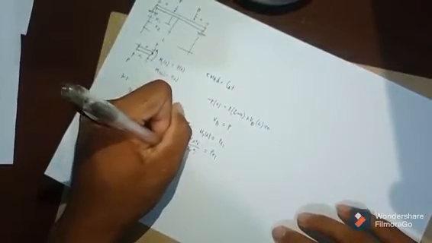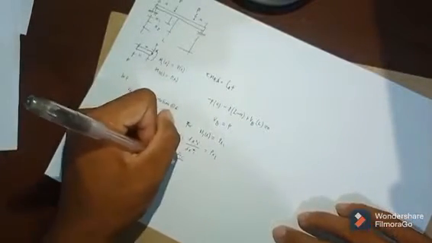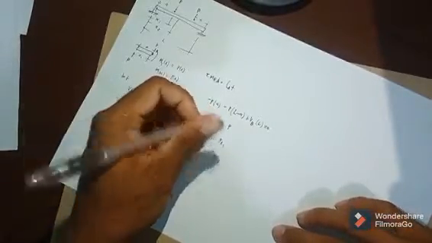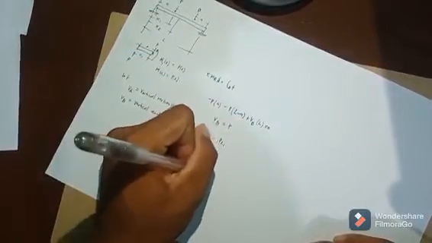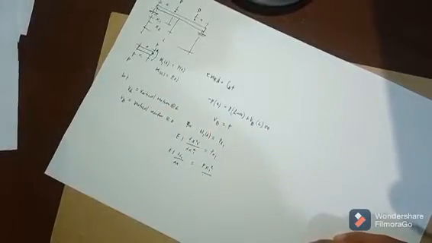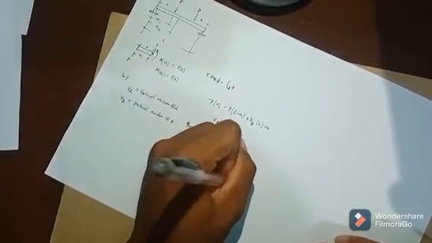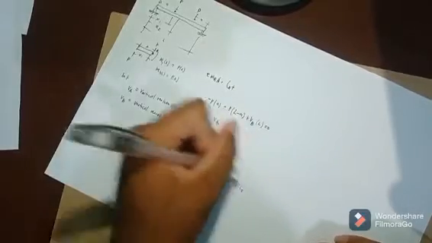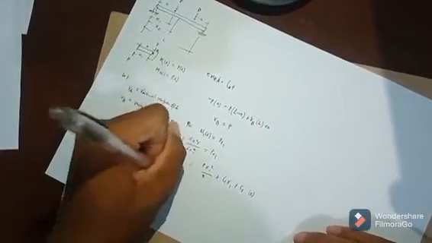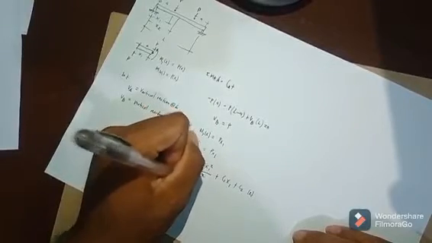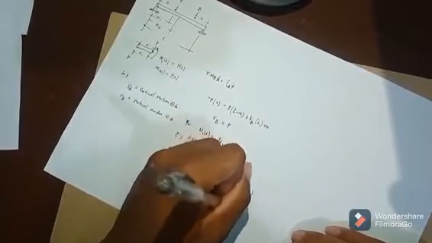So EI dv1 over dx is equal to P x sub 1 squared divided by 2 plus C1, and then integrating again, EI times v is equal to P x sub 1 cubed divided by 6 plus C1 x1 plus C2.